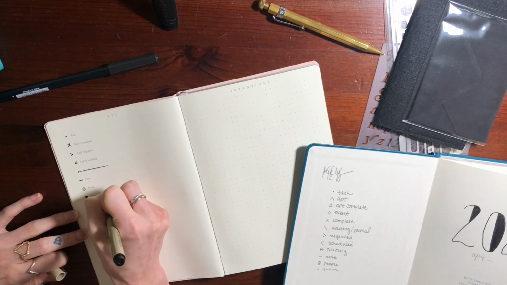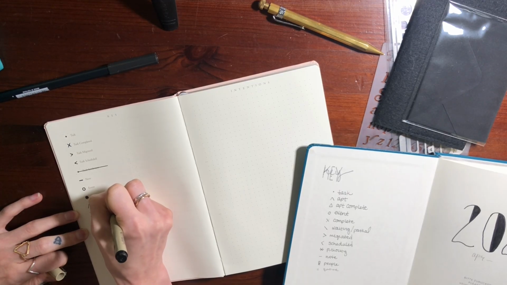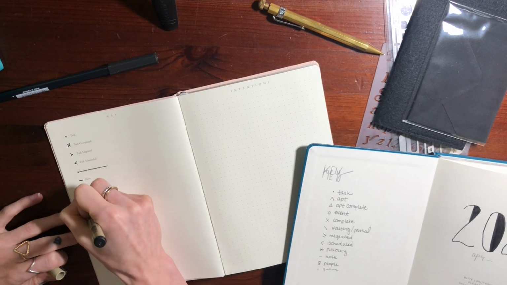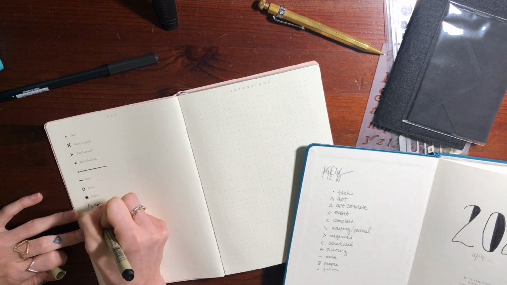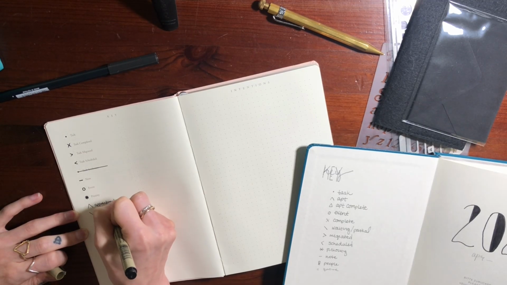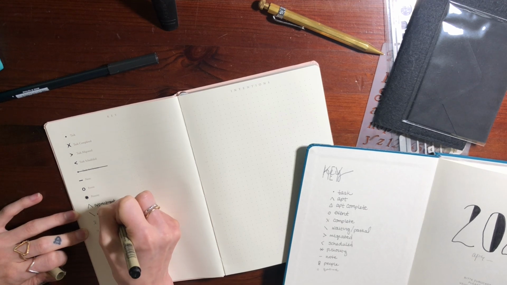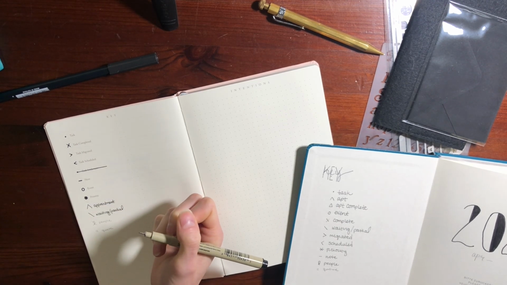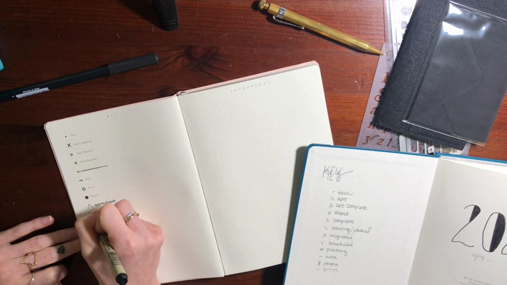Now, what I'm doing currently is just making my key a little bit more permanent. Since the key is so critical to migrating and navigating throughout your bullet journal, I just go ahead and complete them in pen, even though the rest of my bullet journal will be kept in pencil. So I'm just going to go ahead and finish this up here, and then we will move forward.